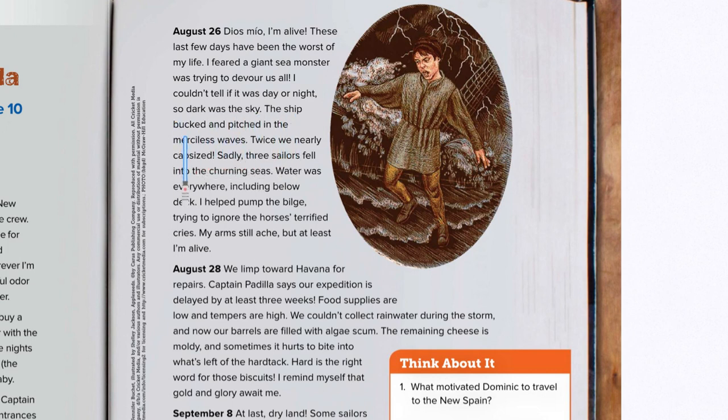The ship bucked and pitched in the merciless waves. Twice we nearly capsized. Sadly, 3 sailors fell into the churning seas. Water was everywhere, including below deck. I helped pump the bilge, trying to ignore the horses' terrified cries. My arms still ache, but at least I'm alive.